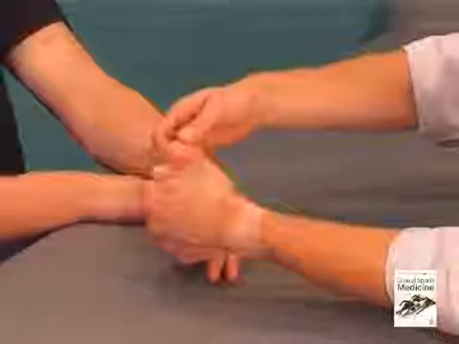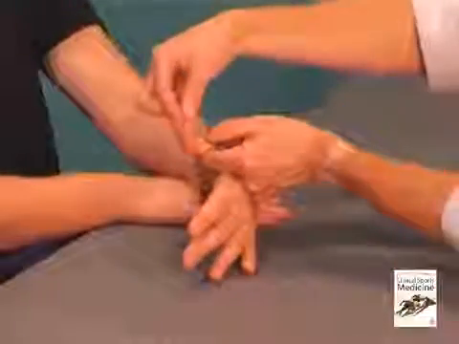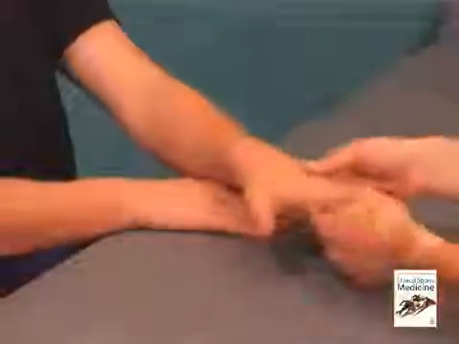We assess the first interphalangeal joint. James has quite a hypermobile IP joint at the thumb.